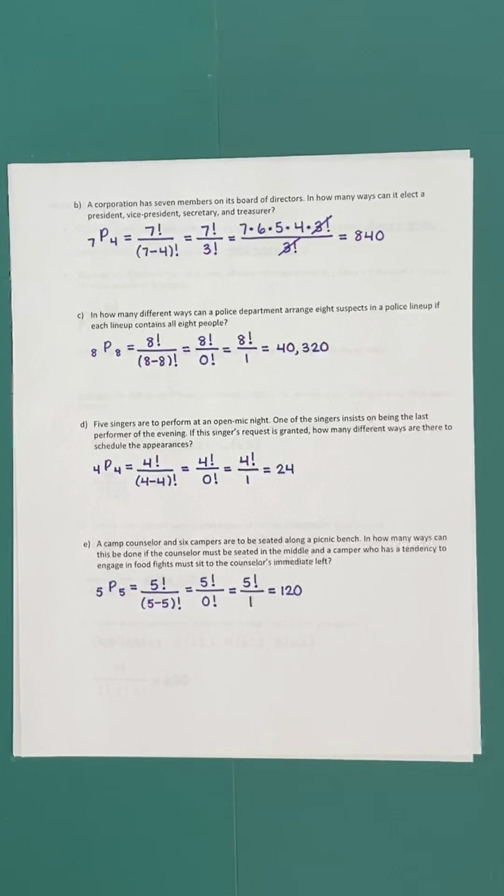Now let's look at another one that's kind of similar to this. So a camp counselor and 6 campers are to be seated along a picnic bench. How many ways can this be done if the counselor must be seated in the middle and a camper who has a tendency to engage in food fights must sit to the counselor's immediate left?